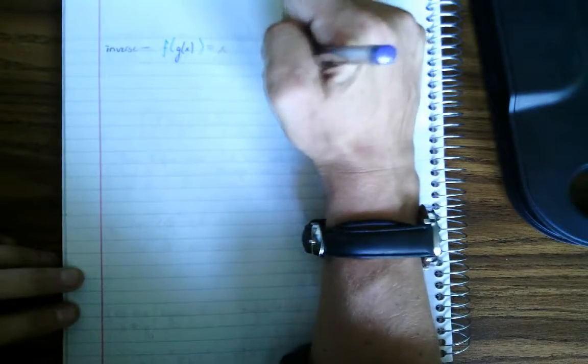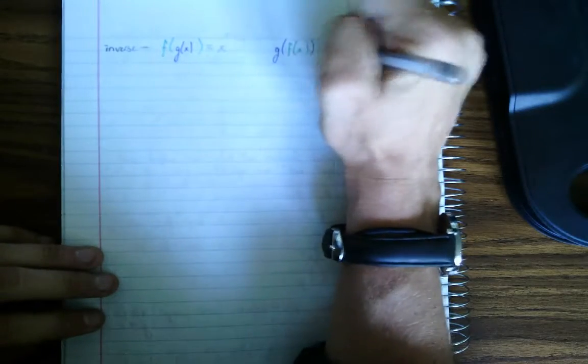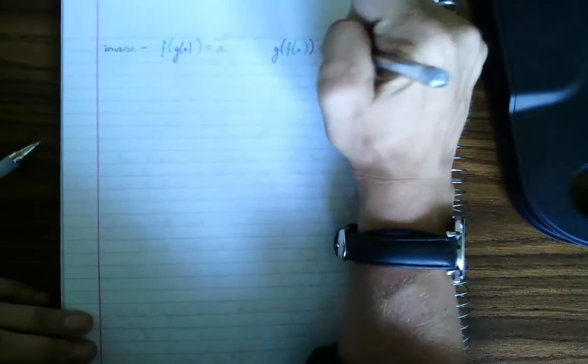Focus that for y'all. And then we also need to check the other way. g of f of x should also pop out to be x. Uh-oh, running out of ink. Okay. So we're checking these two things. We want to make sure we have our two functions again.